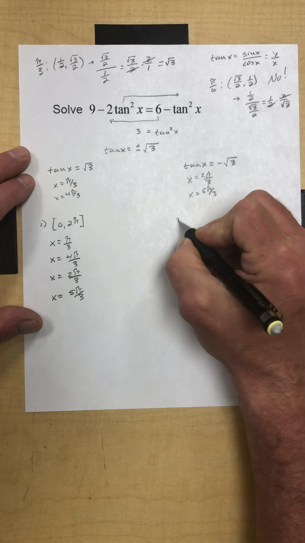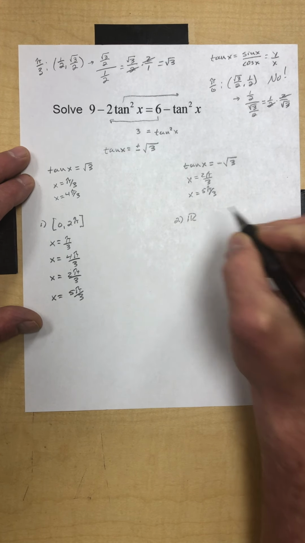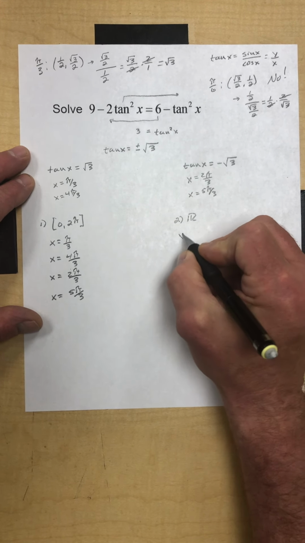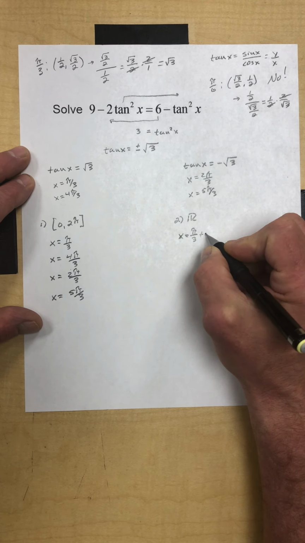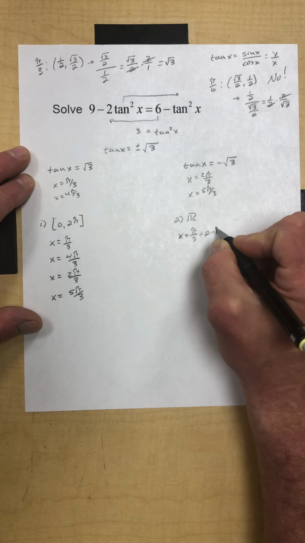And then if I go to the set of real numbers, I'm going to get x equals pi over 3 plus 2n pi.